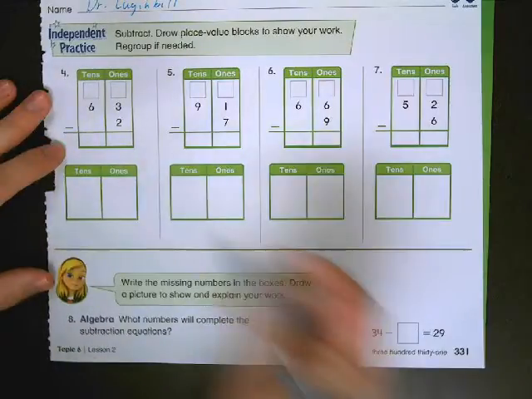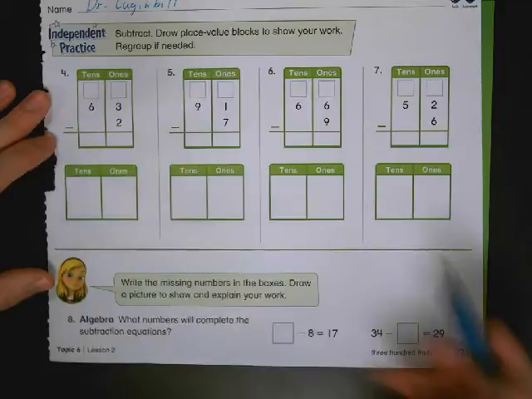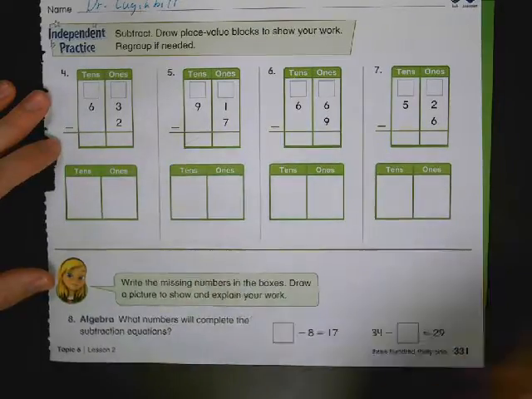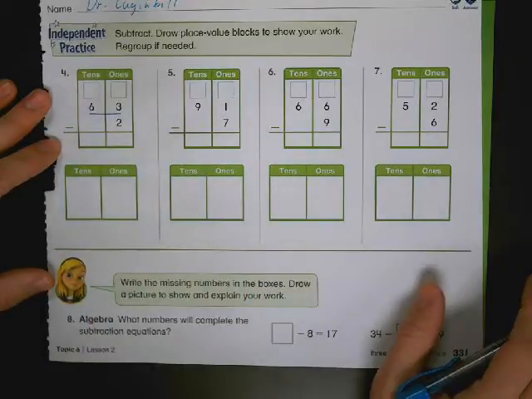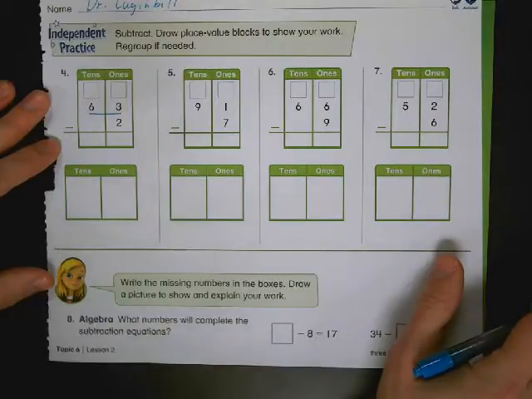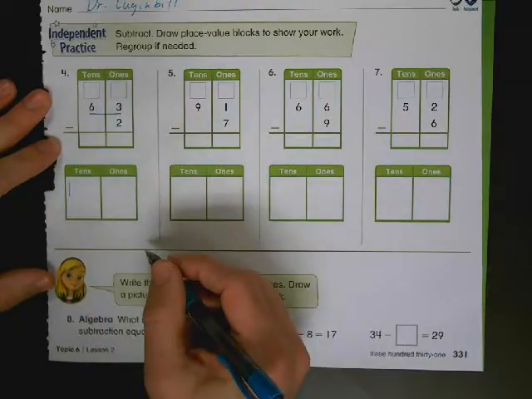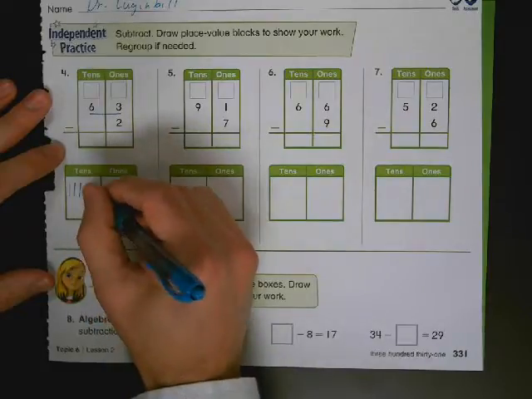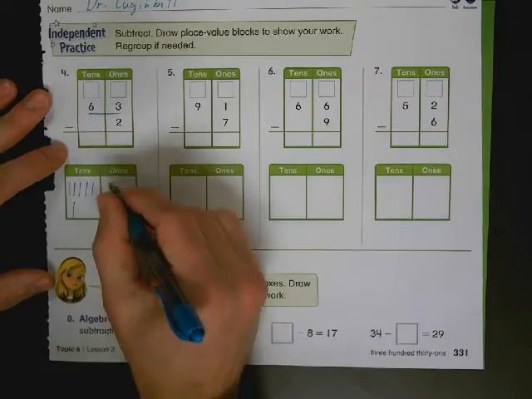Taking a look here. It says subtract, draw place value blocks to show your work, regroup if needed. So first thing you want to do is draw blocks. We need to draw 63. We're not drawing 2, because we're going to have 63 blocks. We're going to take 2 away. So we're going to cross 2 out, or possibly have to regroup them and then cross out. So 63. I'll just draw big, gigantic, tall ones. 10, 20, 30, 40, 50, 60. There's 60. 3, draw those cubes.